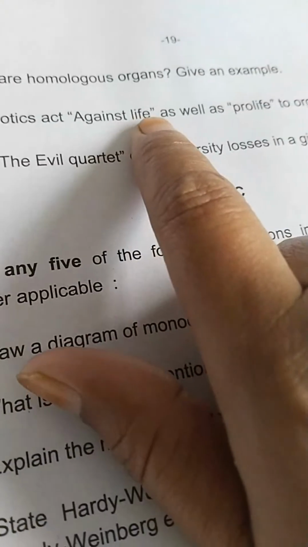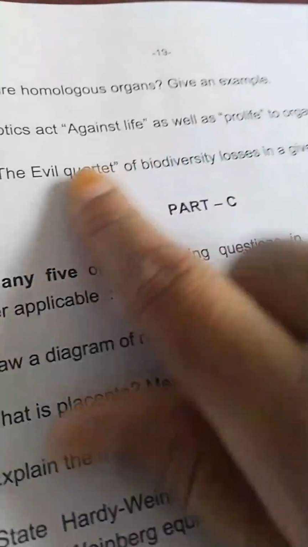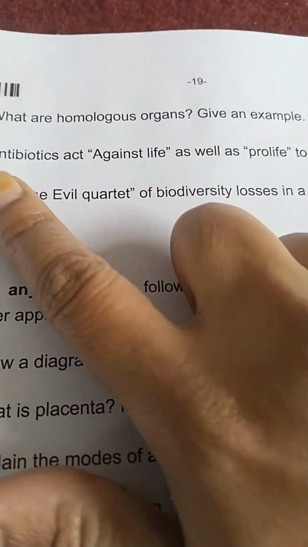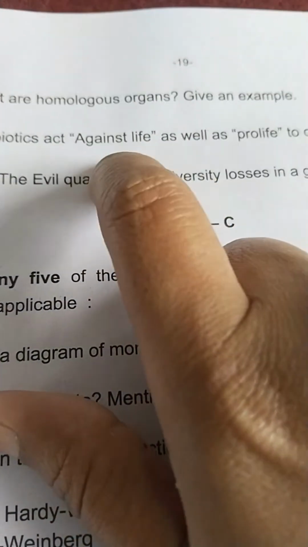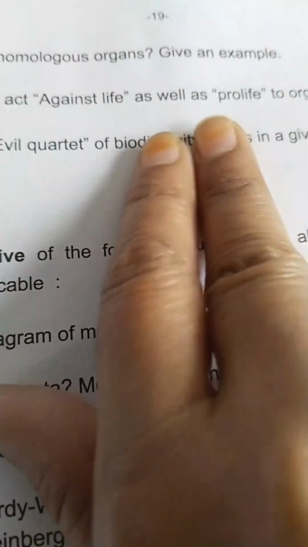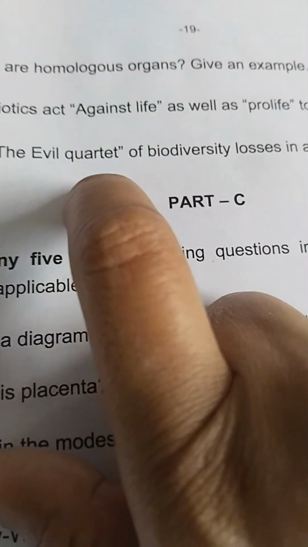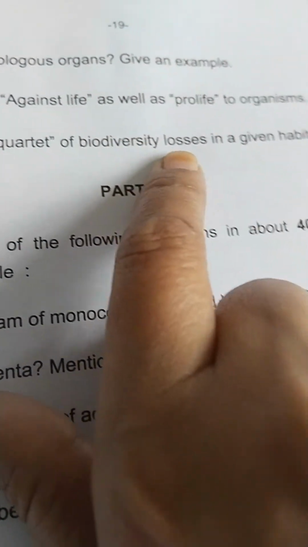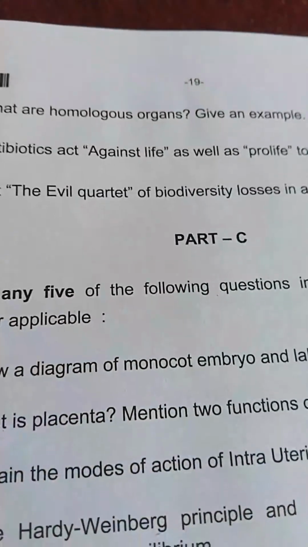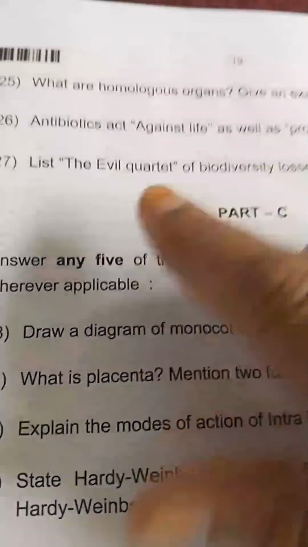Antibiotics act against life as well as being protective to organisms. Comment. We need to justify this statement. What it means, that antibiotics act against life as well as being protective to organisms, both aspects we need to explain. Okay, list the causes of biodiversity loss in a given habitat. See, it is already mentioned in biodiversity and conservation. 4 of them we need to mention, and that is going to carry 2 marks.